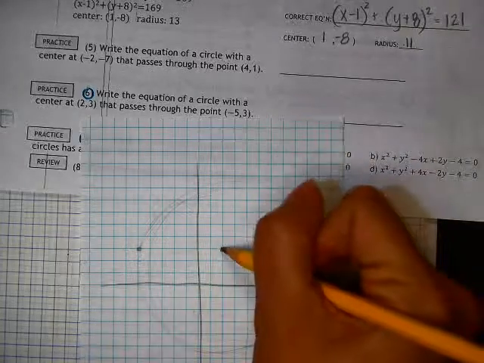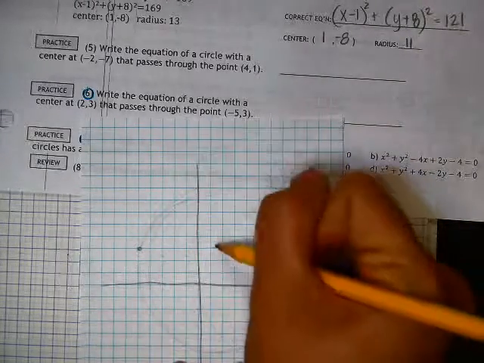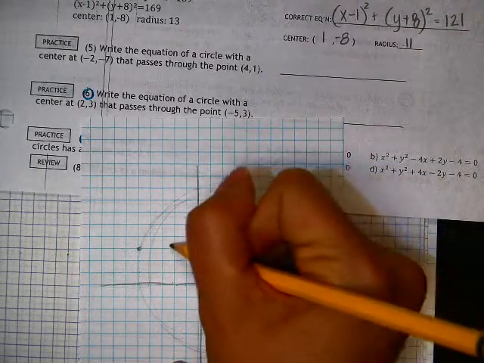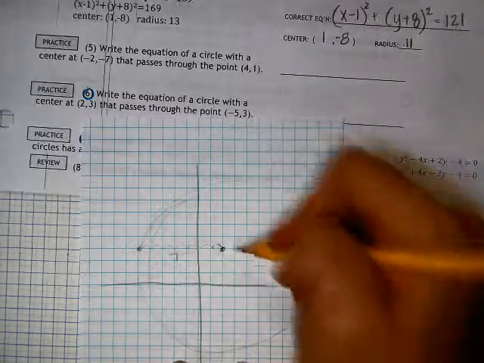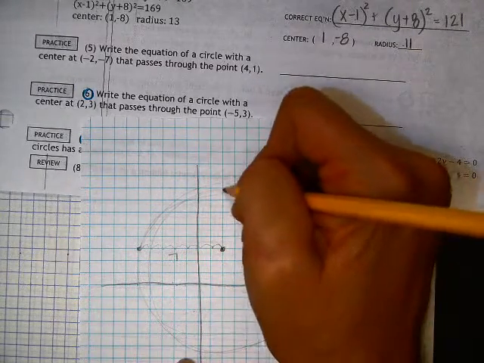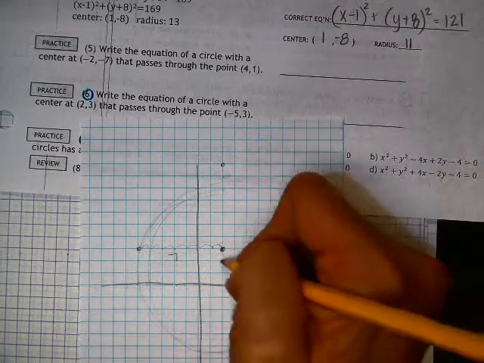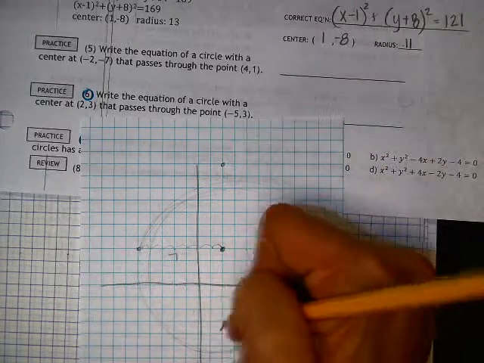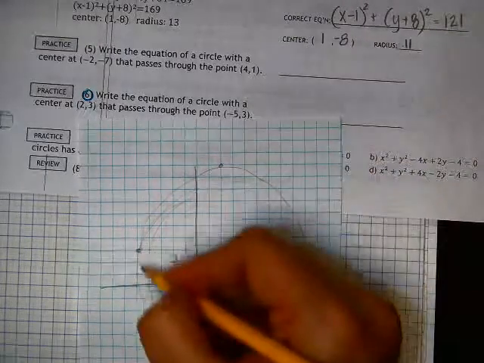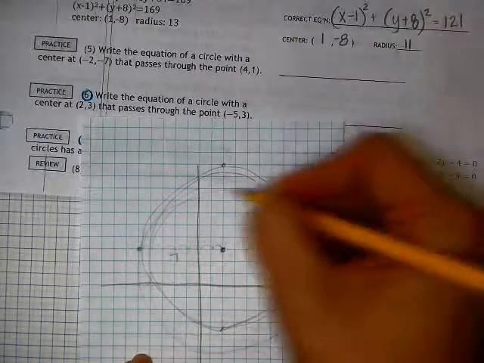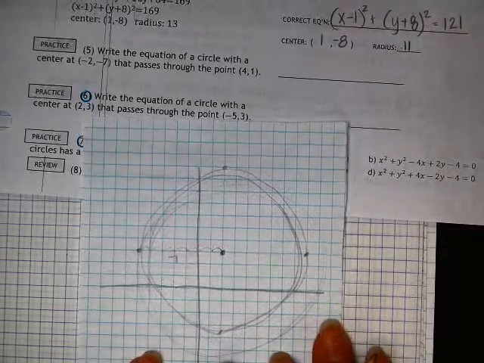Because I can make it better, because I know if this is my center and this is going through this point, 1, 2, 3, 4, 5, 6, 7. 7 is my radius. So this is not much better, is it? That's all right. That is my lovely circle.